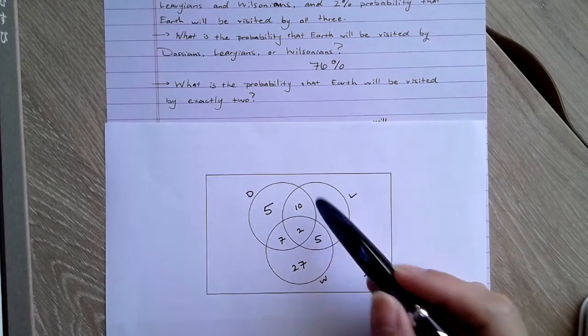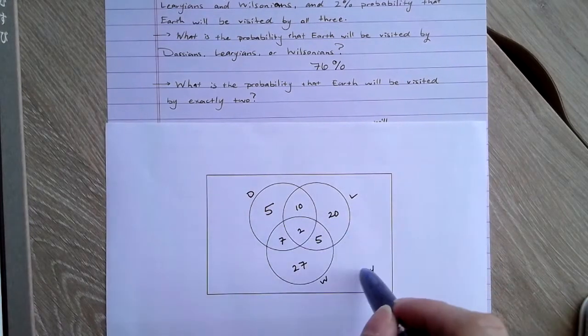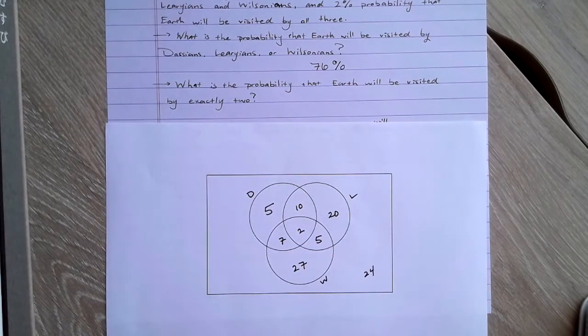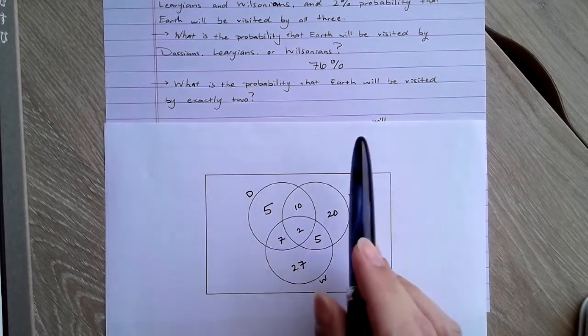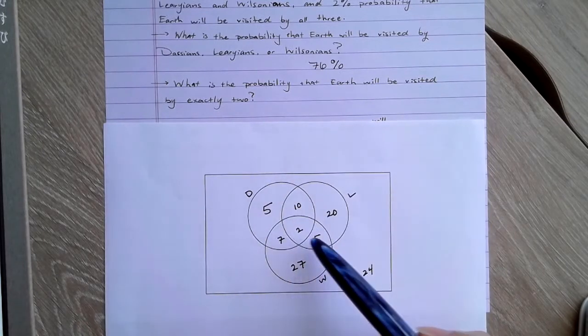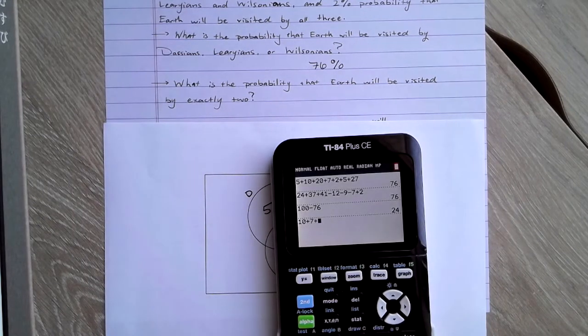So it's these 3 regions, and they're mutually exclusive. In fact, all of the regions that we've labeled are mutually exclusive. So to find the probability that Earth will be visited by exactly 2, I just add up these 3. So 10 plus 7 plus 5. So 22%.